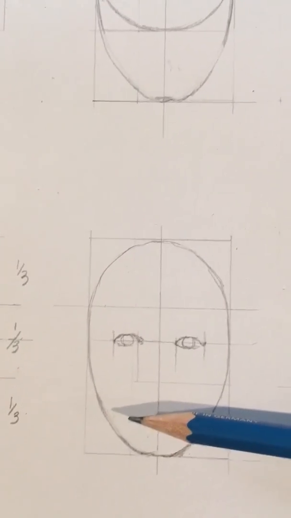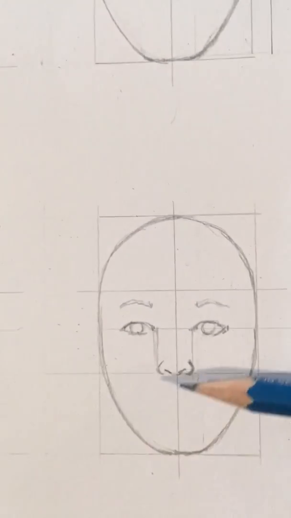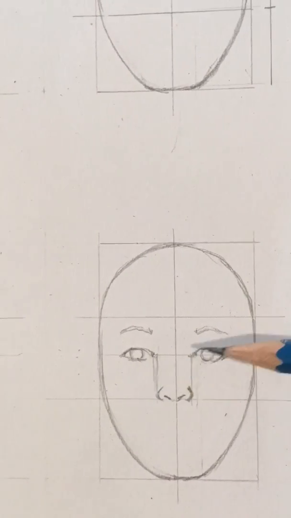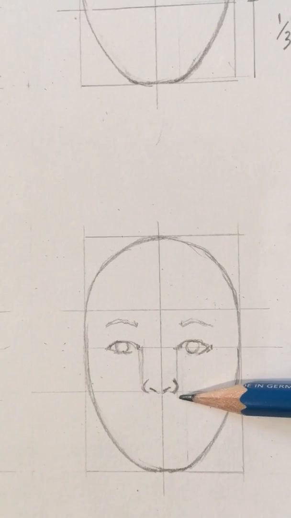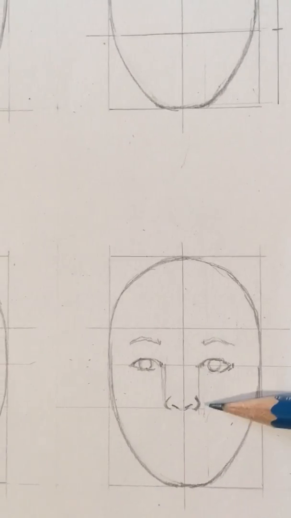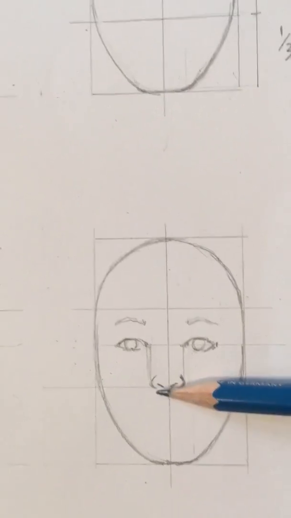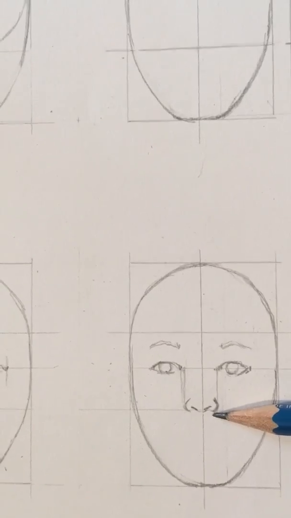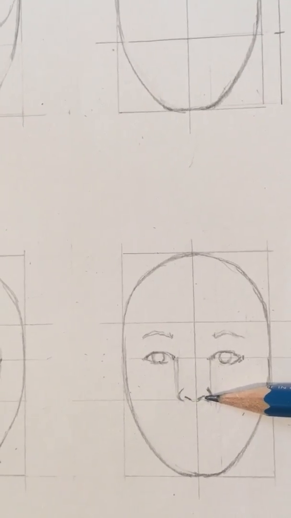So now that we have the eyes in, we're going to move over and we're going to do a nose. And we're going to take those lines straight down from the corners of the eyes and then fall on that 1/3 segment that we originally had, and you kind of put a nose in there. Again, everyone's noses are different, but this is a general placement for proportions.